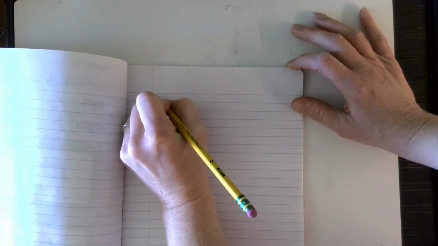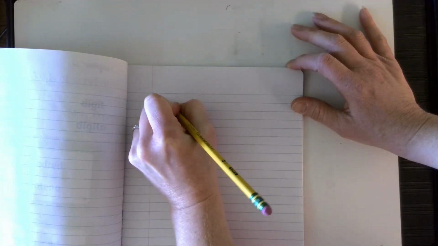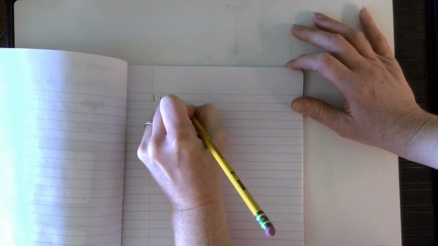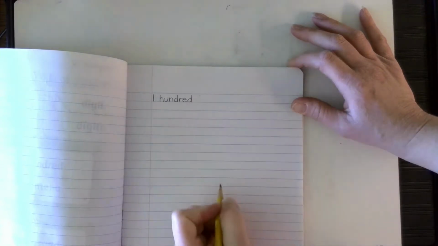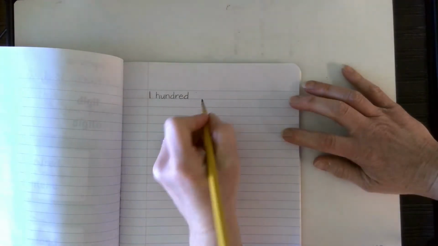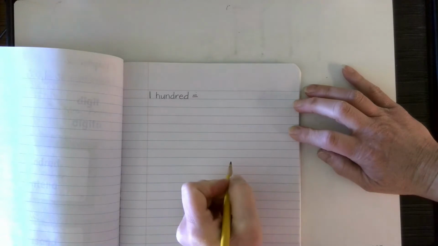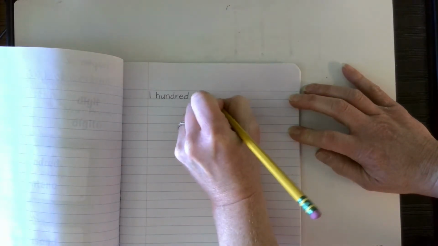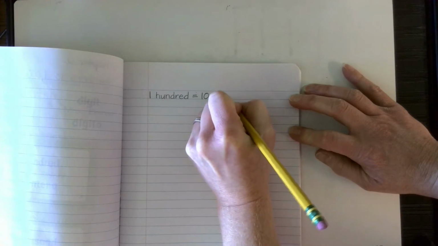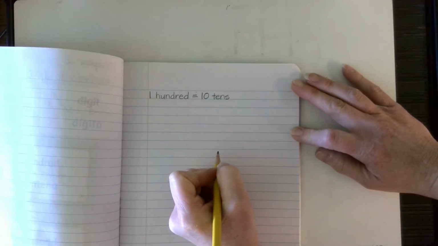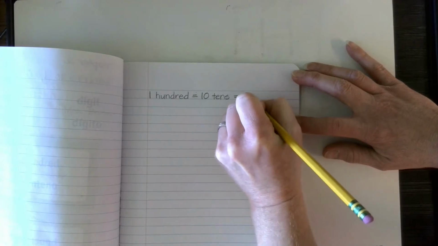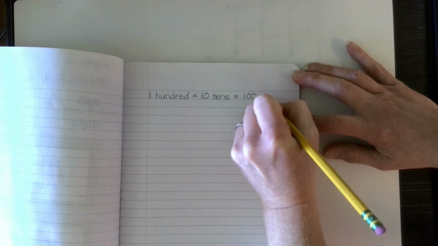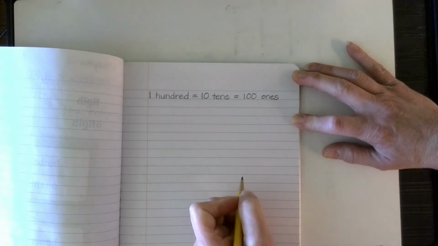So for example, if I have 100, that is equal to 10 tens, and that is also equal to 100 ones.